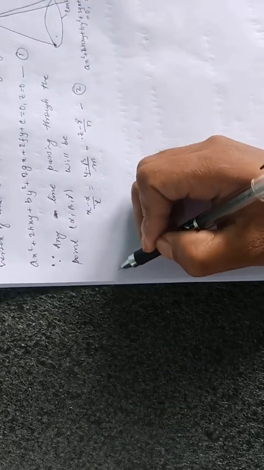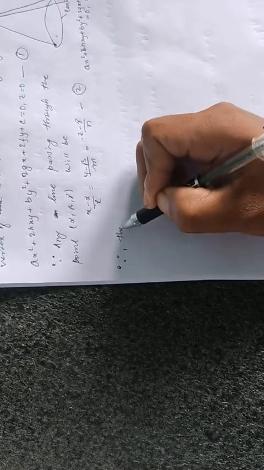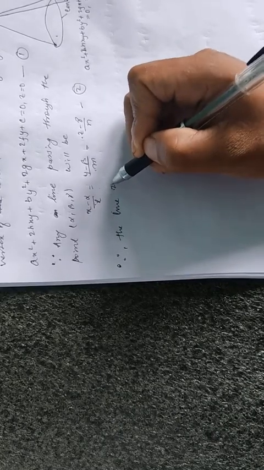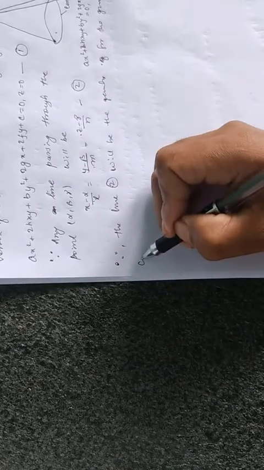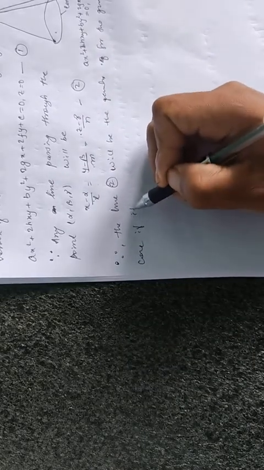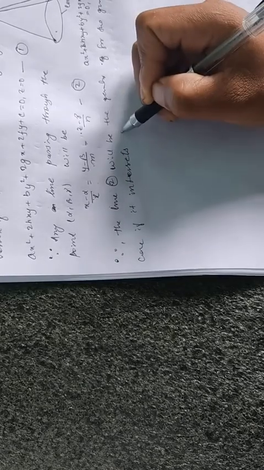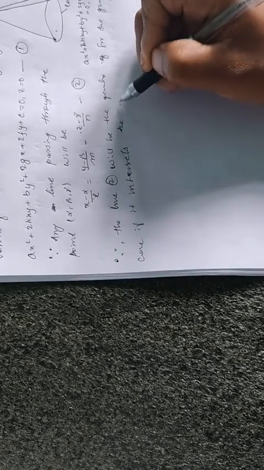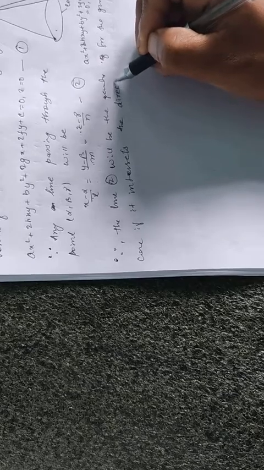So the line, equation number 2, will be the generator for the given cone if it intersects the guiding curve or directrix.